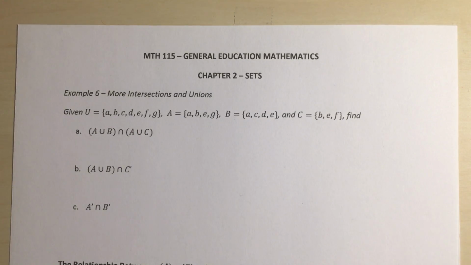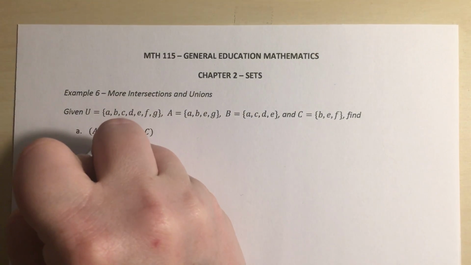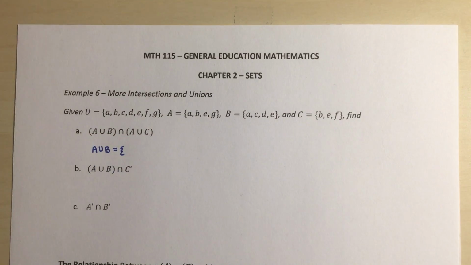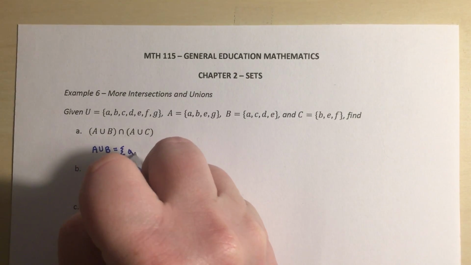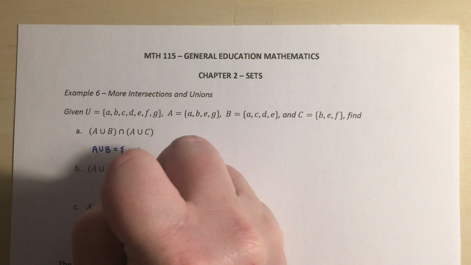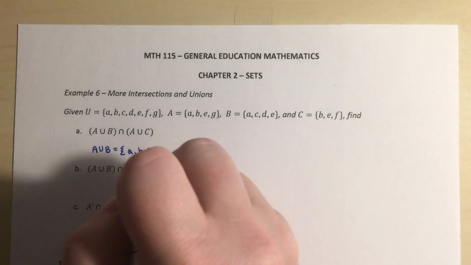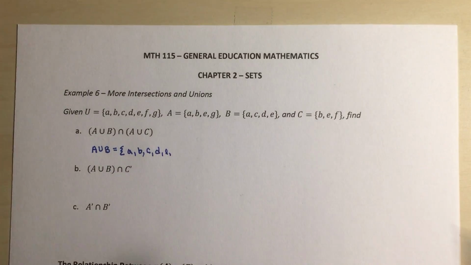So for example A, we're asked for A union B intersect A union C. All right, so first we want to focus on what's in our parentheses. So let's start with A union B. A union B is going to be anything that's in set A or B. So we have the element A, because it's in both. B is in set A. C is in set B. D is in set B. E is in both. And G is in A. So I just went through and put them together in order as we wrote those out.